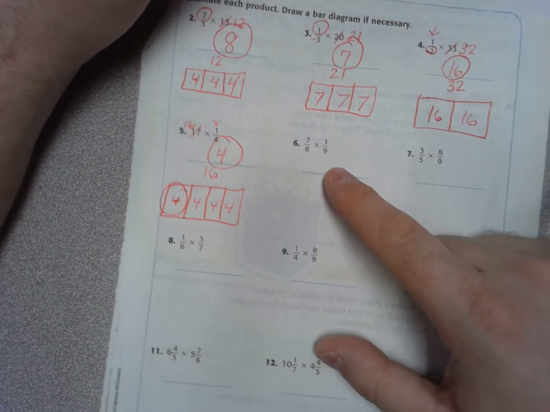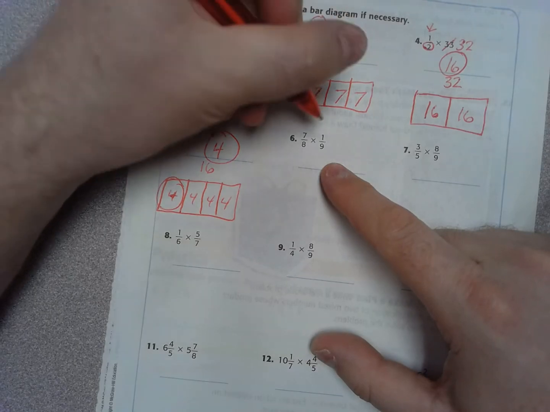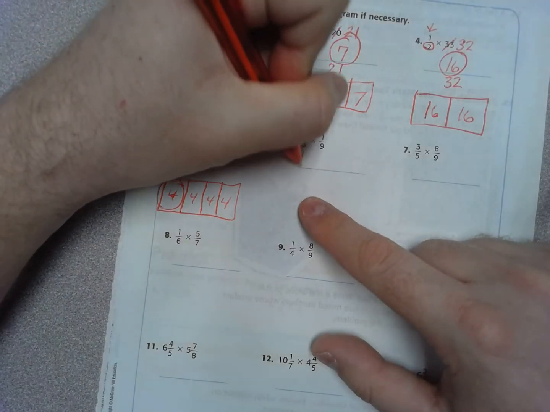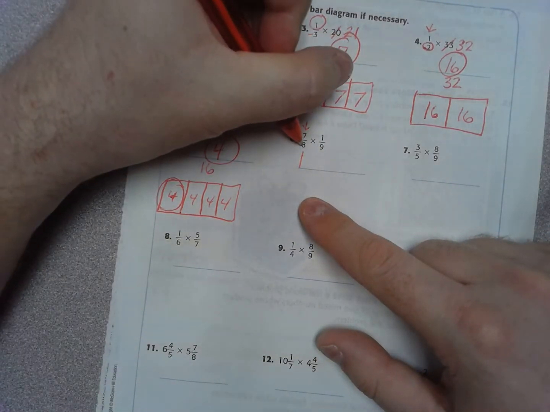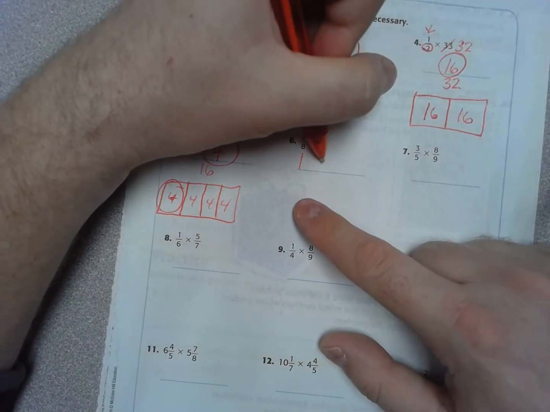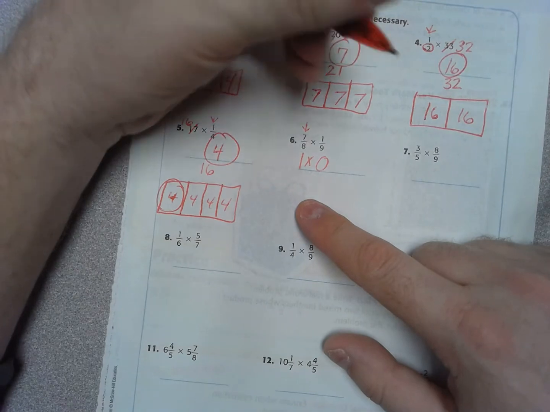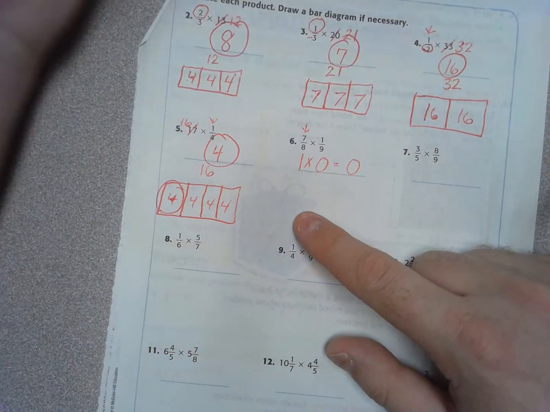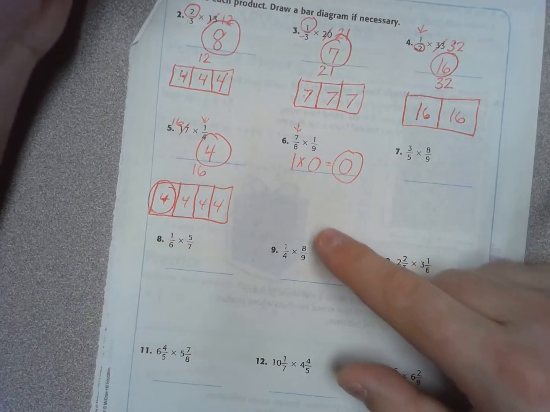Now we have some fractions. Fraction times a fraction. Well, this one right here is pretty close to a 1, right? Because that 7 is close to the 8. And then this one right here, the 1/9 is pretty close to a 0. When you multiply those, you're going to get 0. So your answer is going to be pretty close to 0.